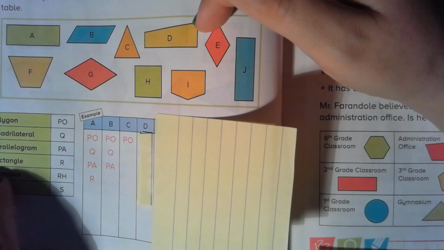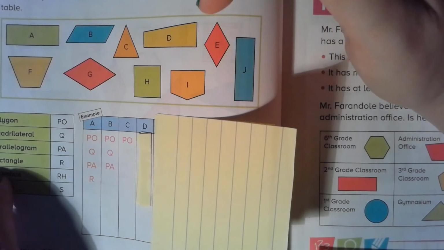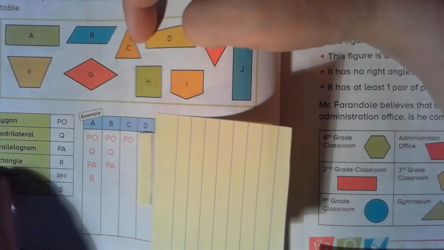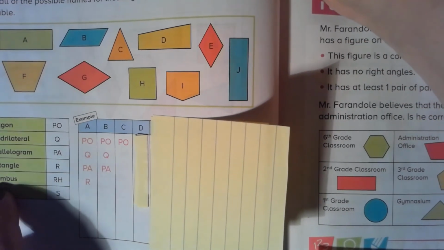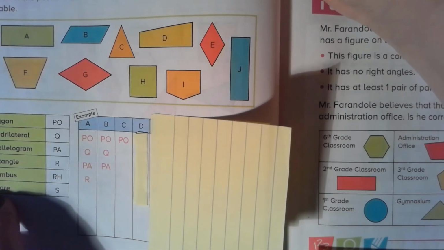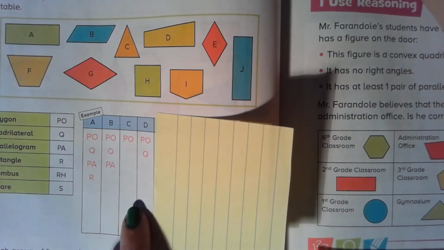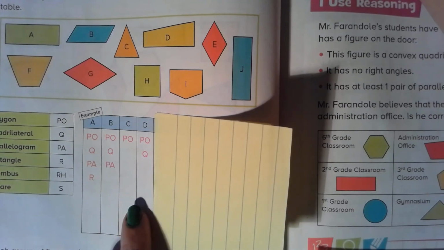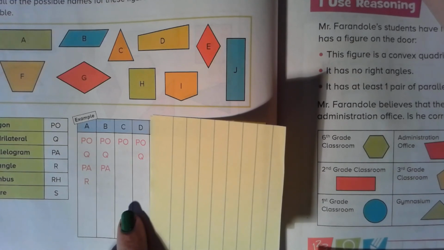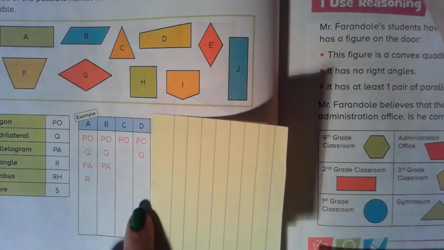Is it a rectangle? No, it's not a rectangle. These two sides are not the same length. Is it a rhombus? No, it's not a rhombus, and it's also not a square. So, D is going to be just a polygon and a quadrilateral. And that's okay. It is a beautiful shape.